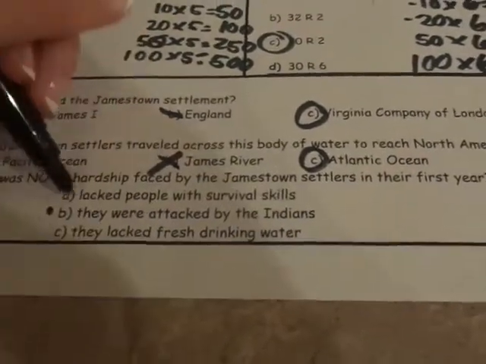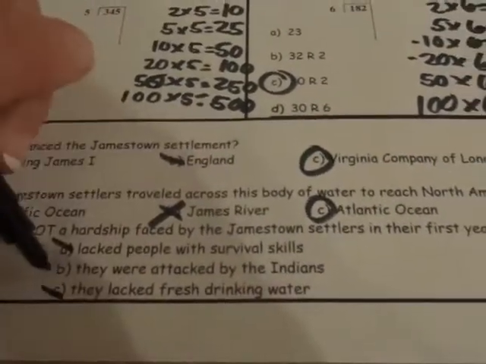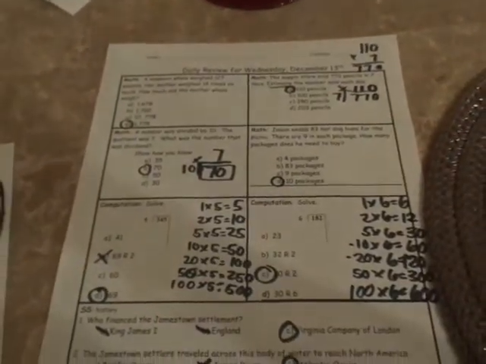So I'm going to put a maybe dot there. We eliminate A, maybe dot for B. C, they lacked safe drinking water. Well, that was a hardship. They thought it was fresh, but it was not fresh. So B is the best answer. All right, make sure you're showing your work for all these problems.